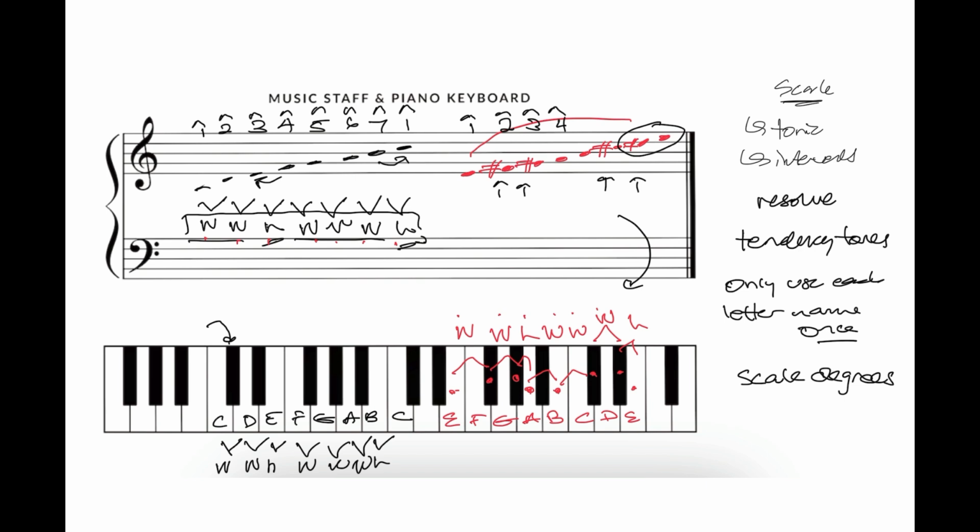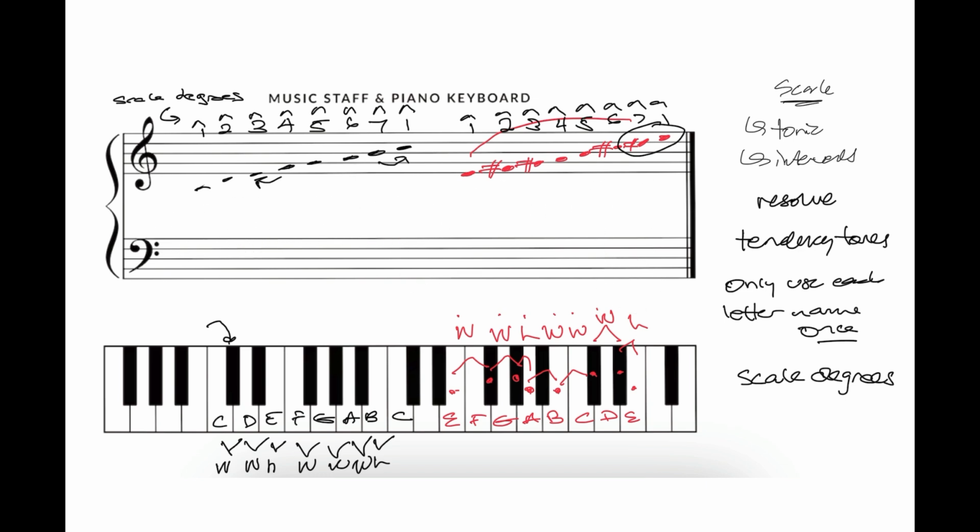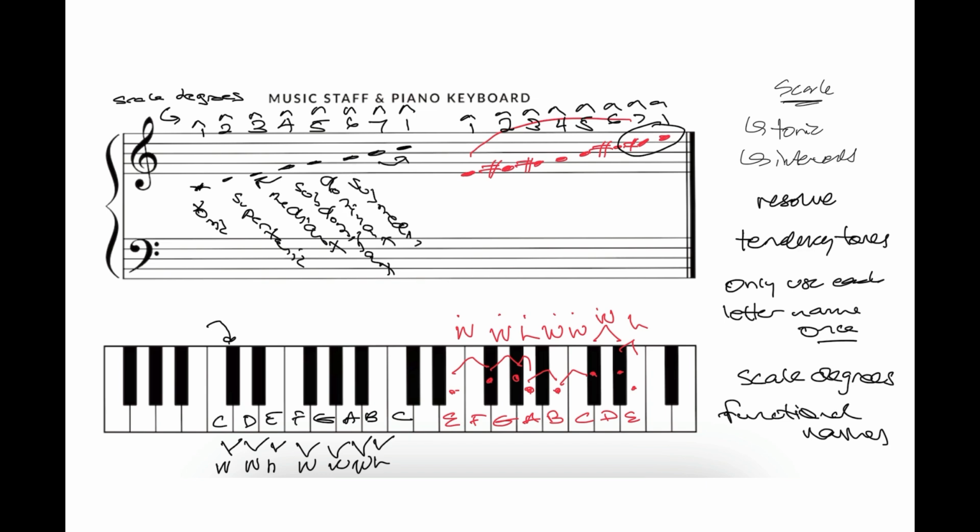In sheet music, the scale degrees are going to be indicated by a small caret or a pointed hat above the number. We also have functional names. Each scale degree of a scale is going to have a specific functional name. As we mentioned, the start of the scale is the tonic. The second scale degree is the supertonic. The third scale degree, the mediant. The fourth scale degree, the subdominant. Fifth scale degree, dominant. Sixth scale degree, submediant. And the 7th scale degree, the leading tone.